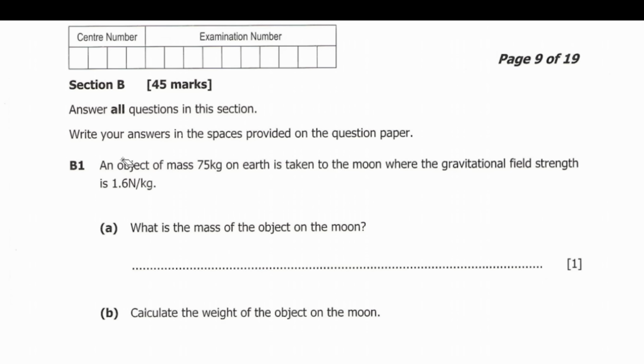So now we are on section B, 45 marks. Answer all questions in this section. Write your answers in the spaces provided on the question paper. So here, you always write the answers in the spaces provided, like this one here.